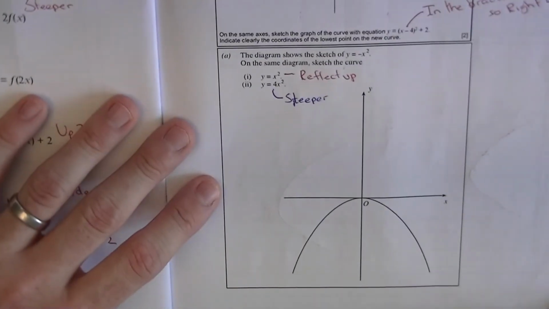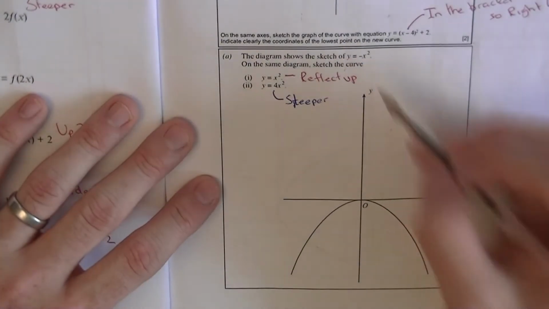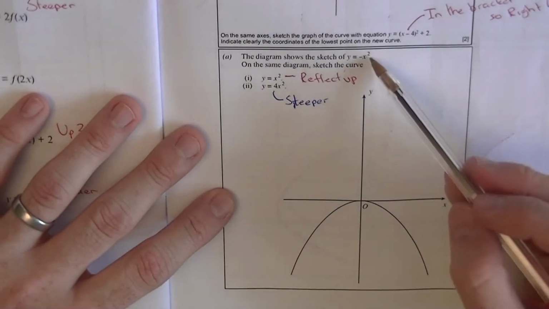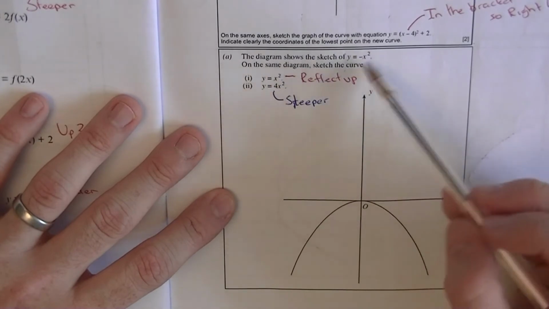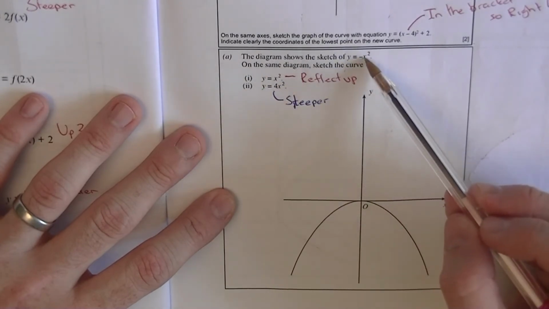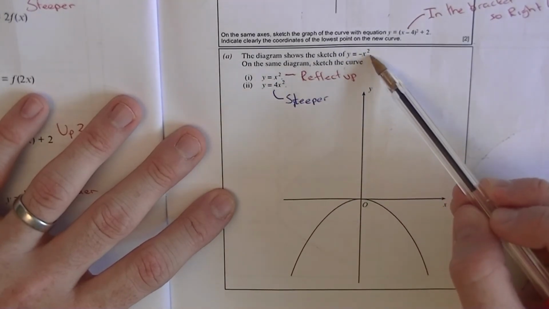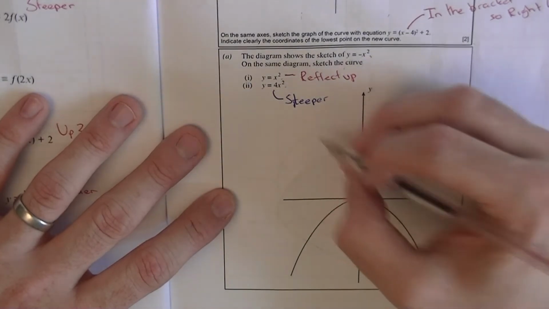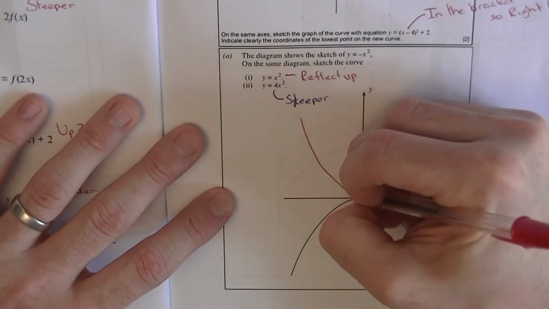Another one a little bit like that, saying we have already drawn y equals minus x squared. Can you draw x squared? The opposite of what I'd normally expect. What they're saying is I've already drawn the reflection. What did it look like before the reflection? So let me reflect that.